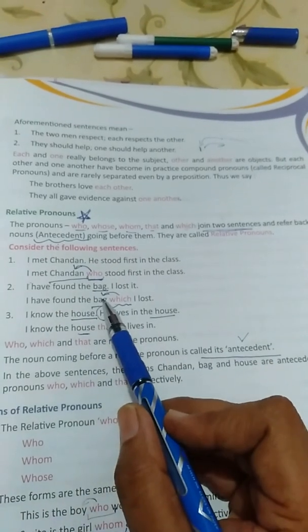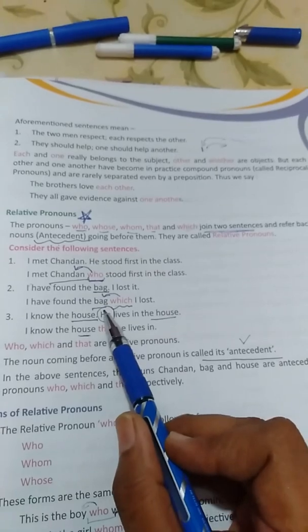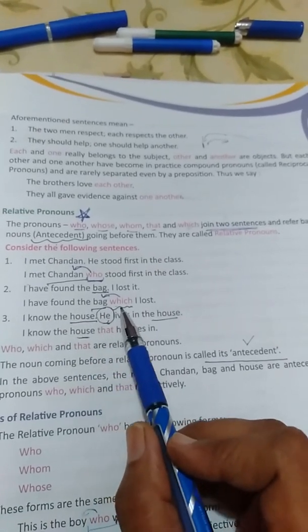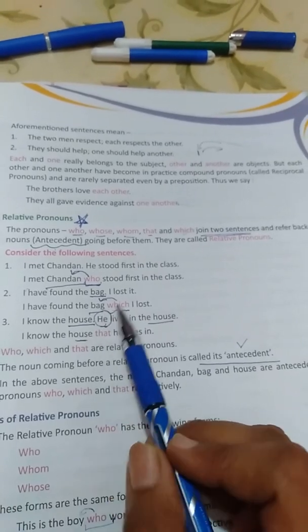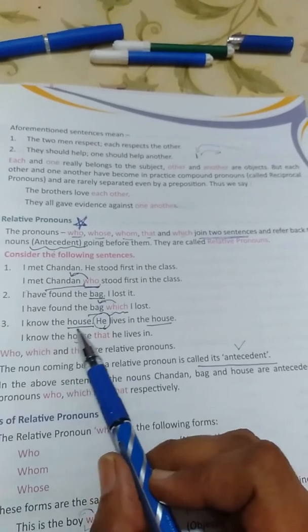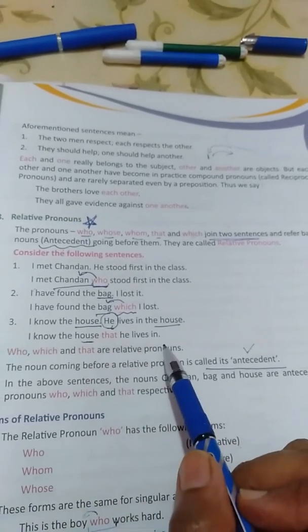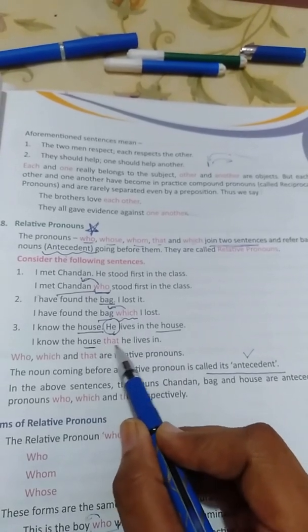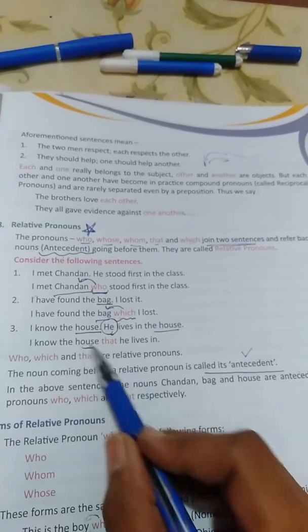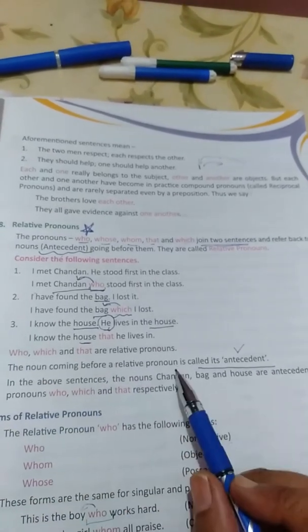I have found the bag, I lost it. I have found the bag which I lost, because this is a thing, so which we use for a thing. I have found the bag which I lost. So which stands for the bag. That is why bag is antecedent. I know the house, he lives in the house. I know the house that he lives in. So this relative pronoun that stands for the noun which is just there before it. So this is antecedent. Again, who, which, that are relative pronouns.